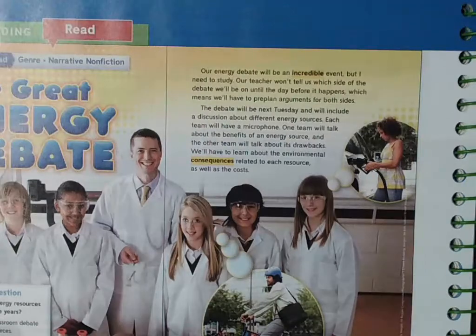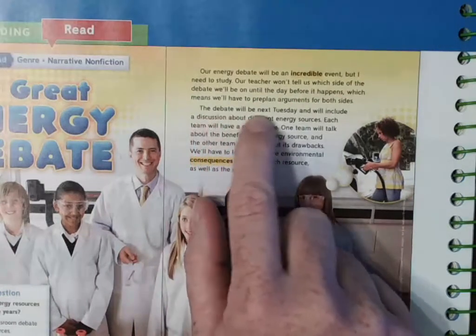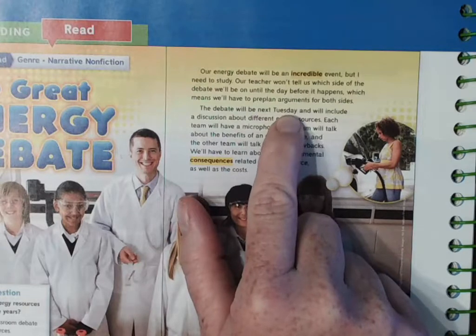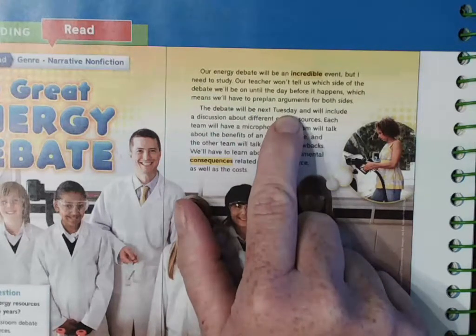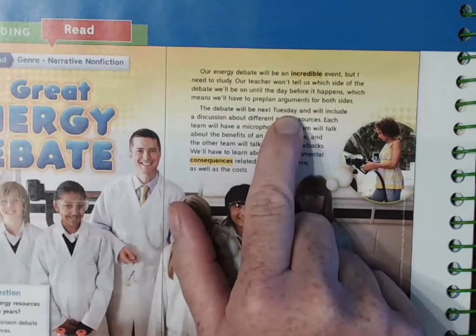So there are some details in here that I'm just going to point out that I would not choose as key details. I would not choose the fact that the debate will be next Tuesday. Does that matter? Not really. It doesn't support the main idea at all about the energy debate that they are having, right? We want details that talk specifically to the energy debate, and that makes it a key detail.